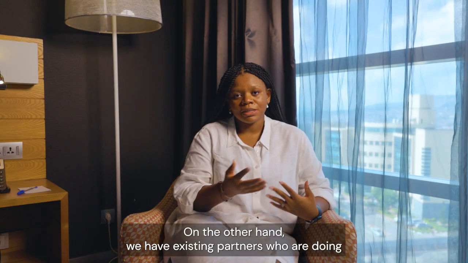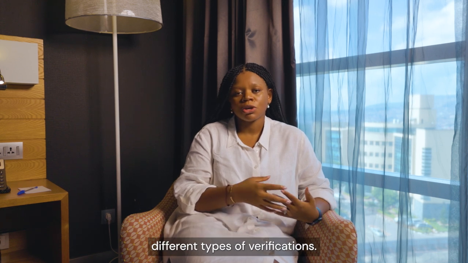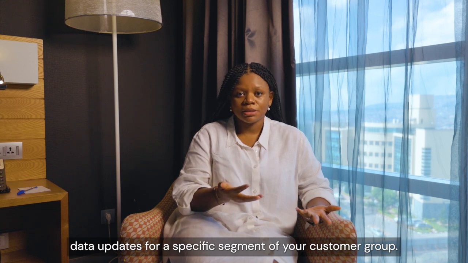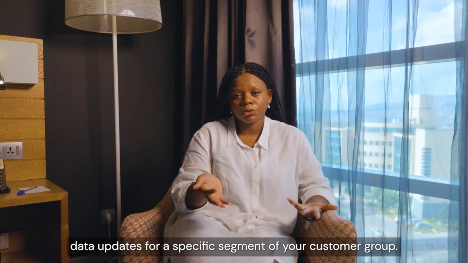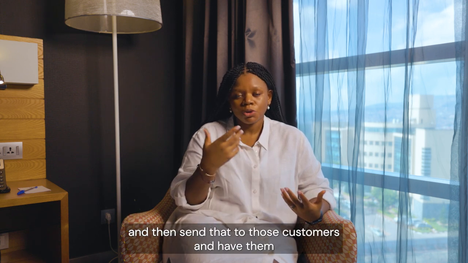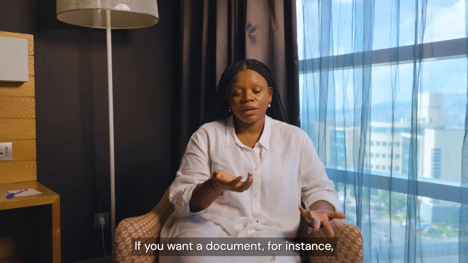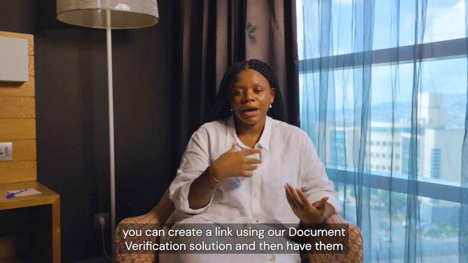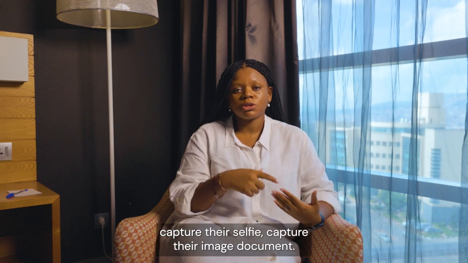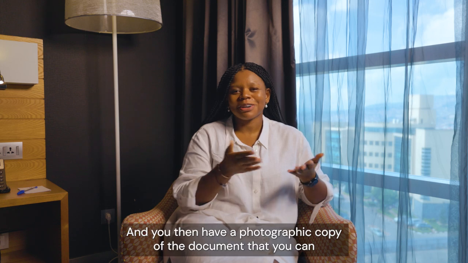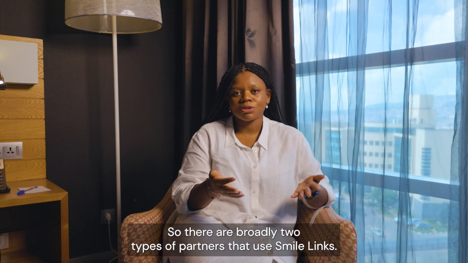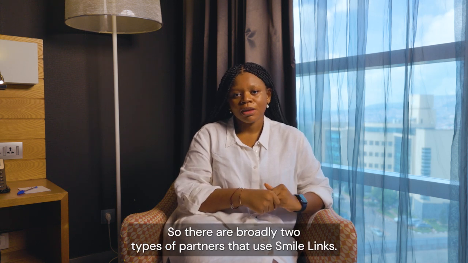On the other hand, we have existing partners who are doing different types of verifications. With the banks, for instance, maybe you're trying to do data updates for a specific segment of your customer group. You can generate multi-use links and send that to those customers and have them provide the information that you need. If you want a document, for instance, you can create a link using our document verification solution and then have them capture their selfie and capture their document image, and then you have a photographic copy of the document that you can store on your end for compliance purposes, for instance. So there are broadly two types of partners that use SmileLinks.